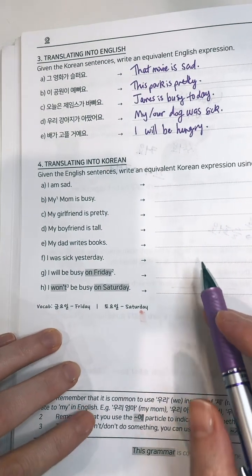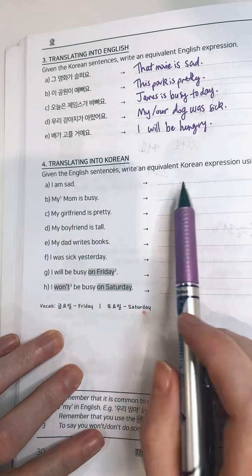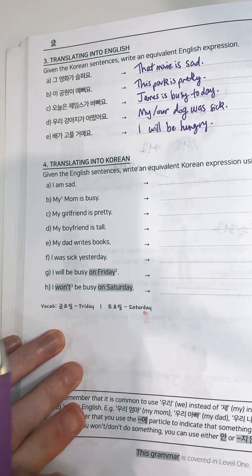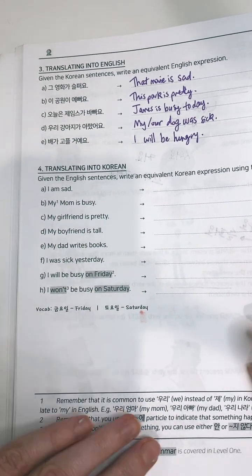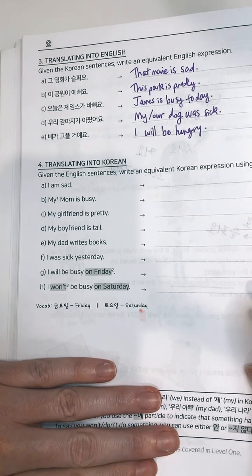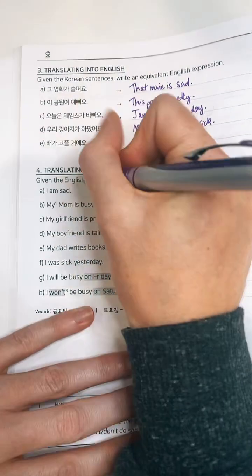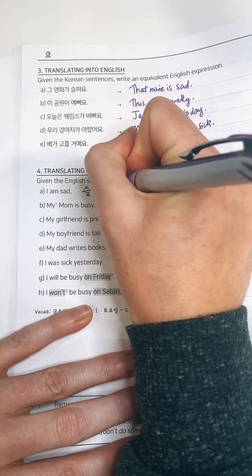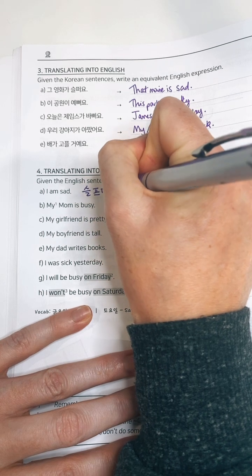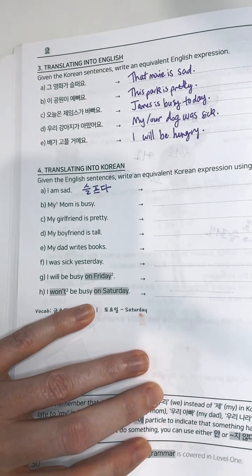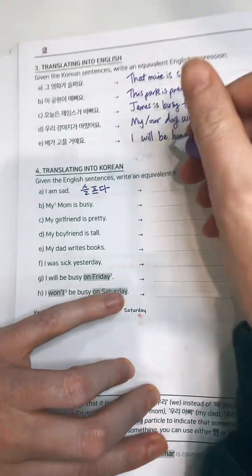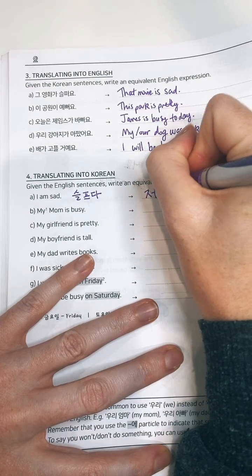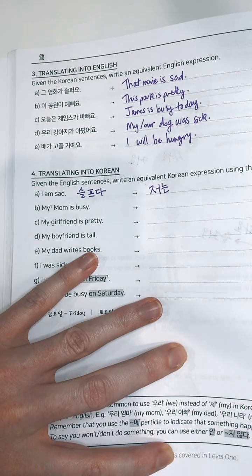All right, now let's go the other way. Let's go from English into Korean. This first one, A. How do you say I am sad in Korean? The verb to be sad is 슬프다. So how do you say I am sad? We'll talk about ourselves. We can say 저는, right?